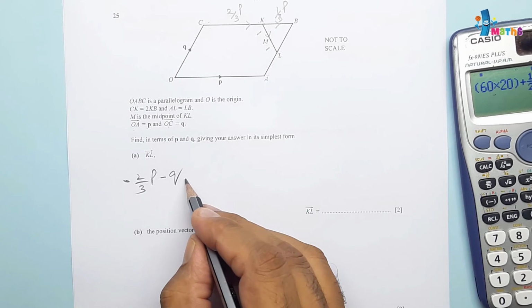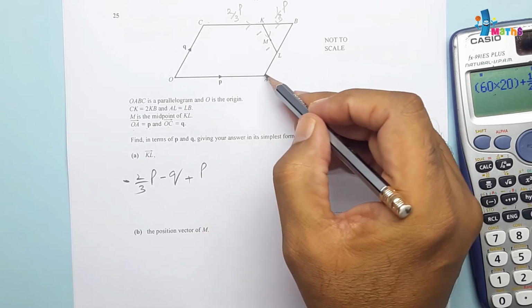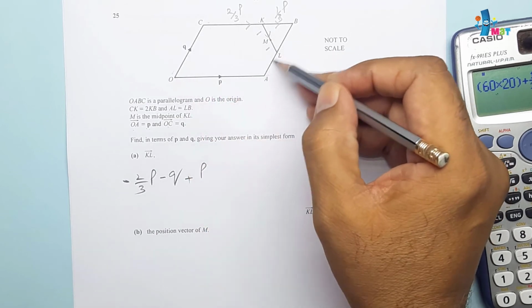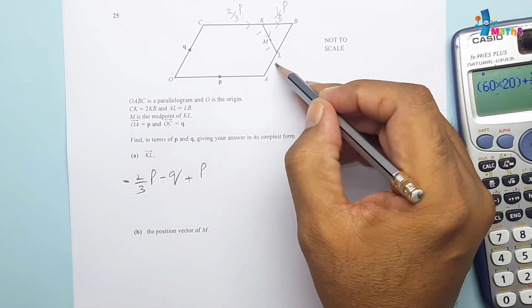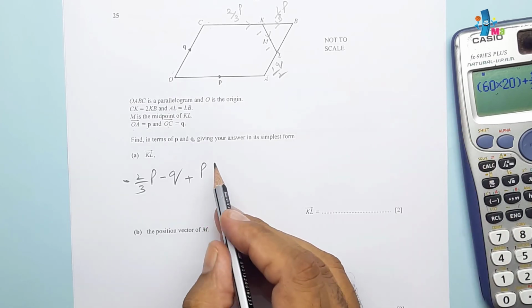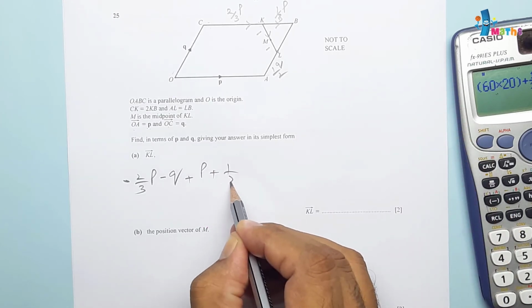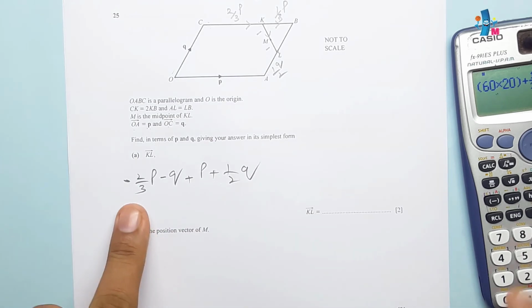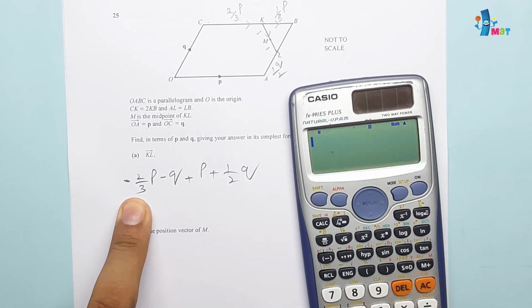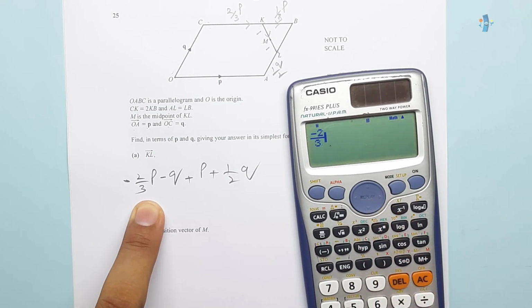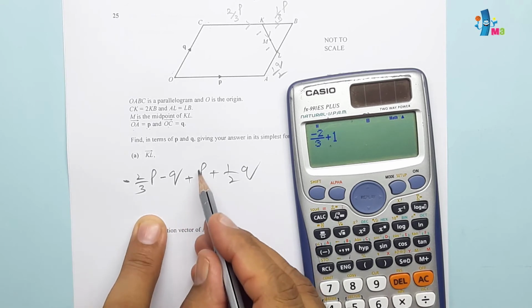And this will be plus p, and we require this side, which is q. This is half of q, so this will be q by 2 or 1 by 2q. So plus 1 over 2q. Now we'll be adding like terms. This is minus 2 by 3 plus 1. So minus 2 over 3 and plus 1 is this p.